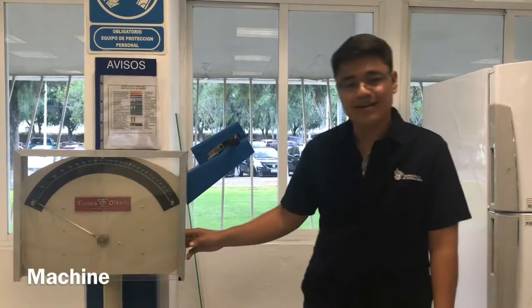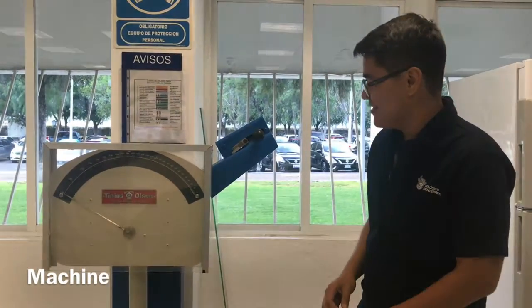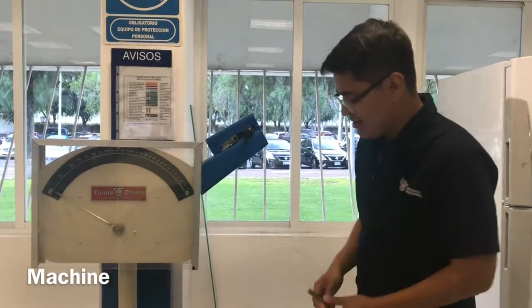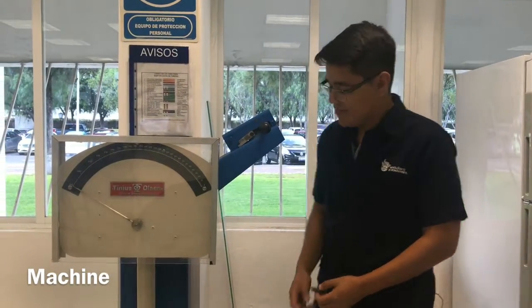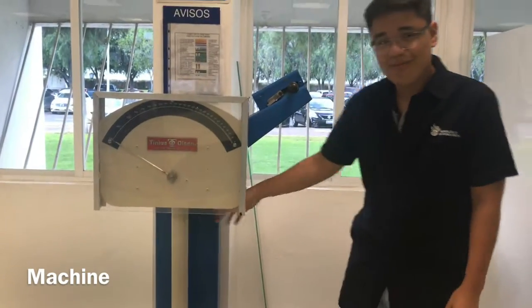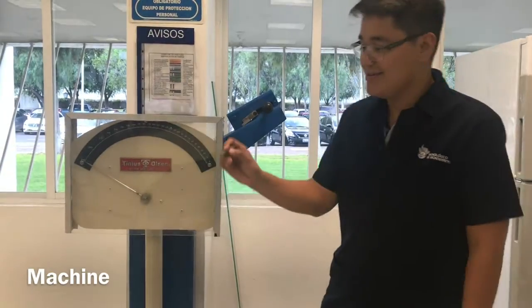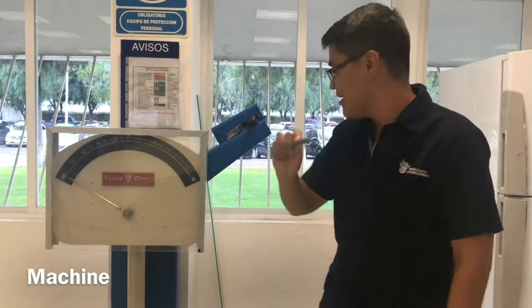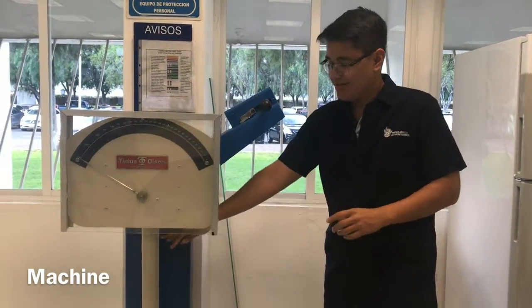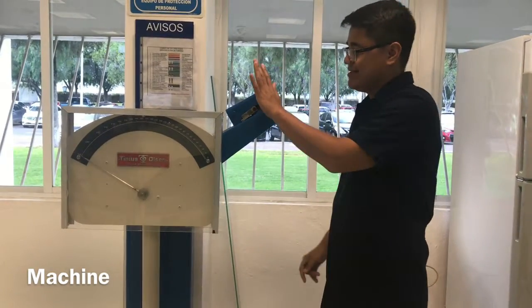This is the impact test machine, and we are going to use it with this sample. This is very easy to use. You just have to take this up and put the sample like this or in this horizontal way, and we are going to secure the pendulum with this safe.